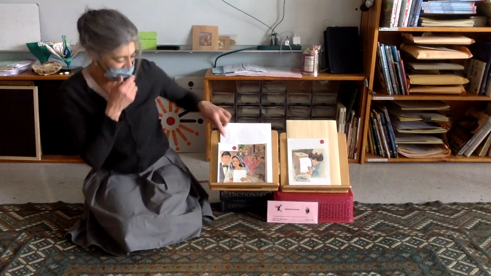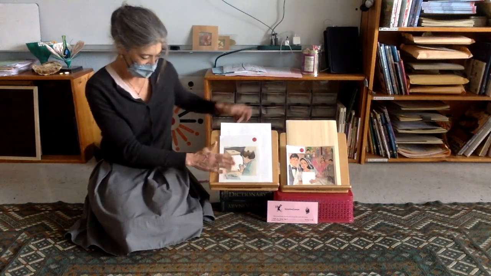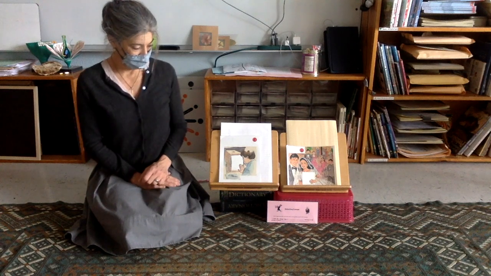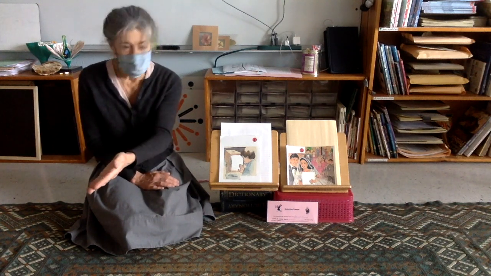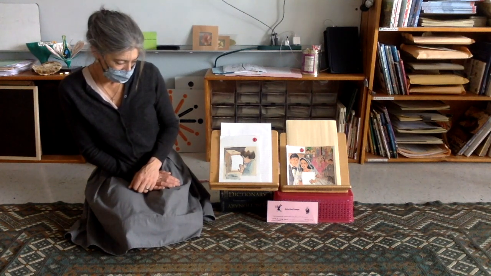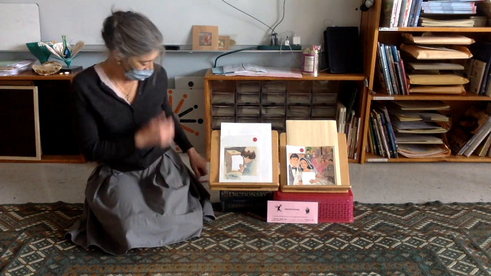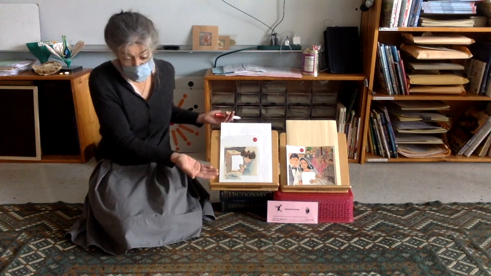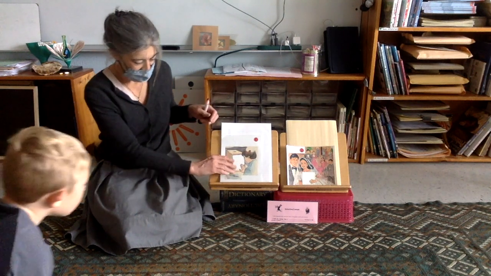So, let's look at the first one, number 1. What do you guys think's missing? A cat. Or a rabbit. Or a dog. Or a little dog. What makes you think that? Because the cage is empty. Yeah, he's got a pet carrier. And something's supposed to be in there, right? What do you see there? It's a syringe.